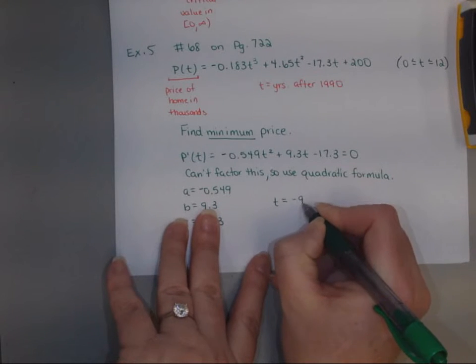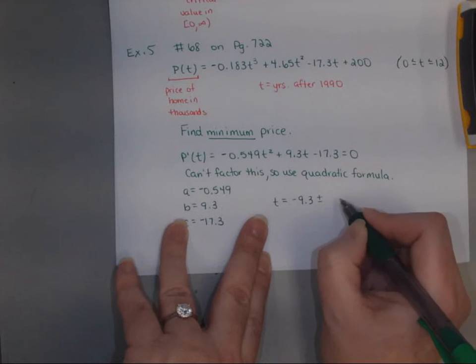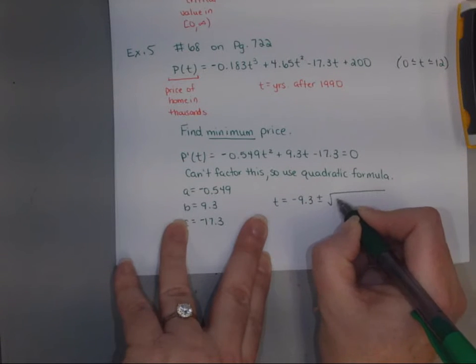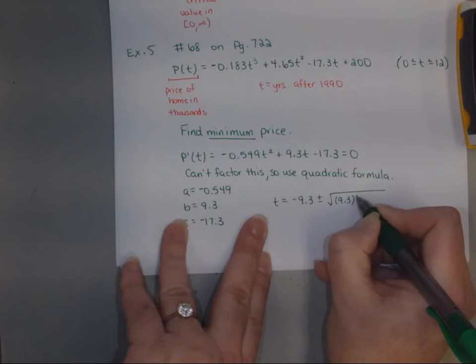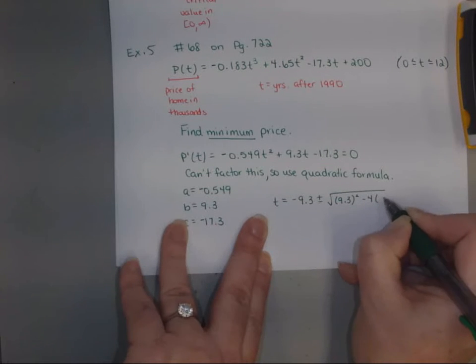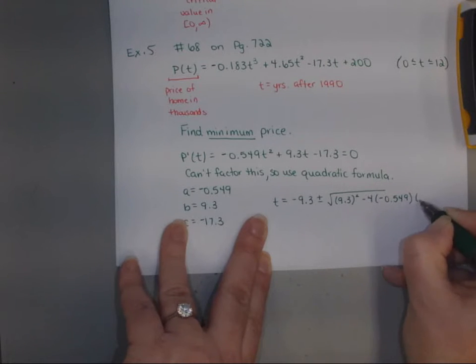All right, I think y'all are at the point where you're punching it in. I'm going to write out what I would have punched in my calculator. I totally messed up.